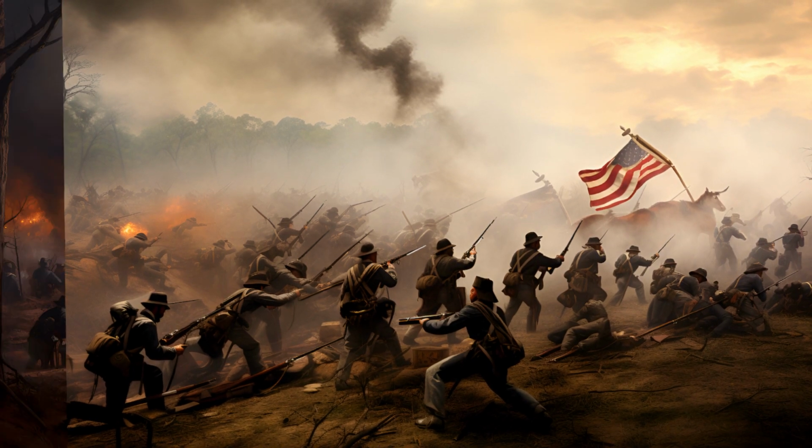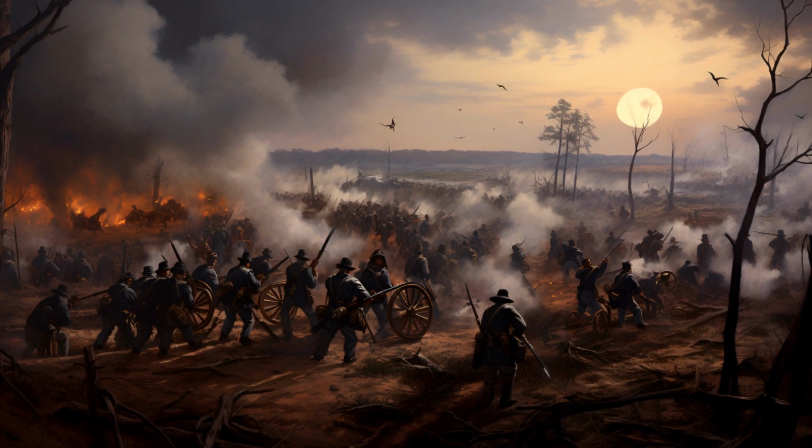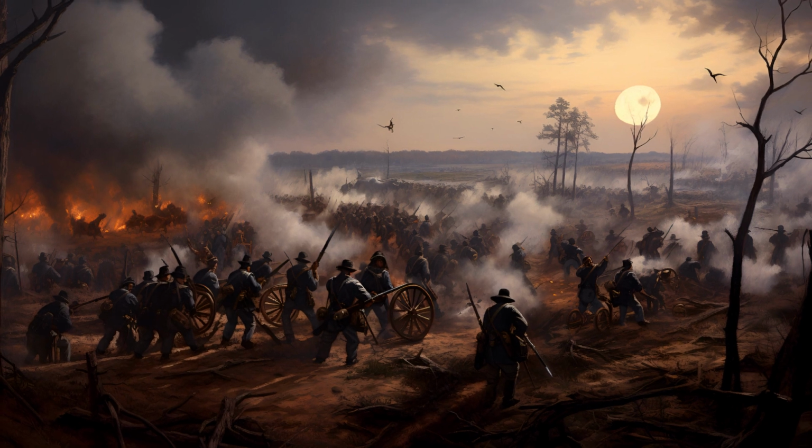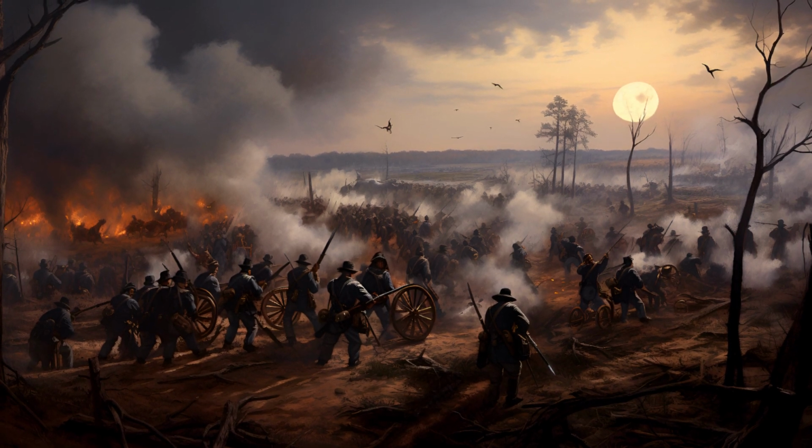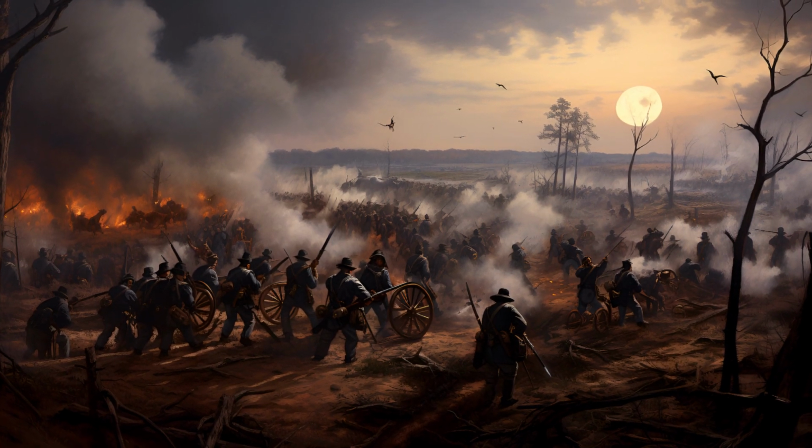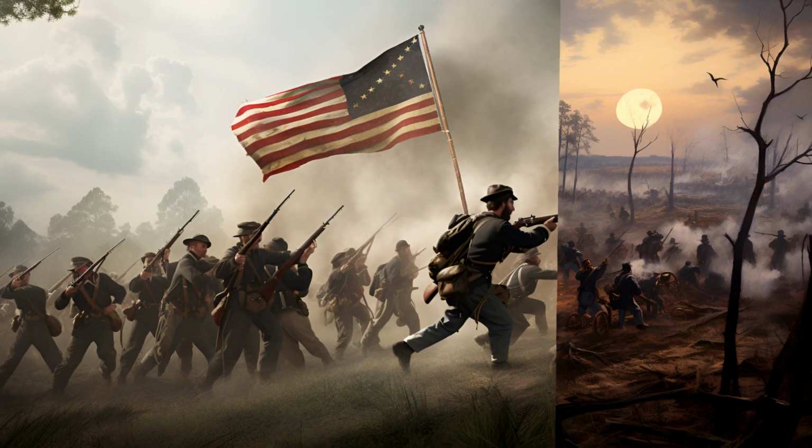The Second Battle of Bull Run, also known as the Second Battle of Manassas, occurred from August 28 to August 30, 1862, near Manassas, Virginia.